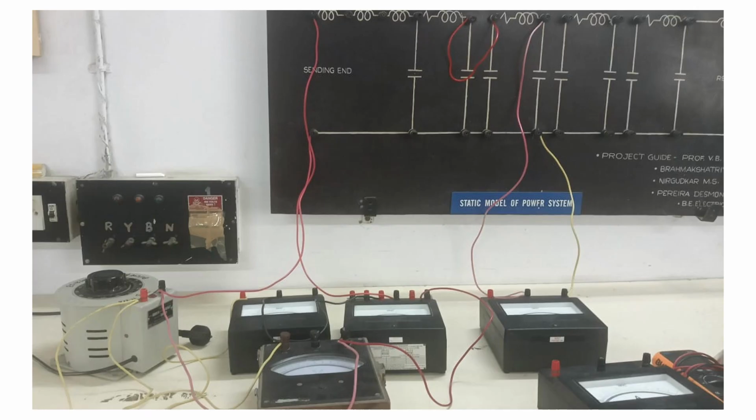Here, this is the connection diagram. First of all, we'll provide the single phase 230 volt supply through this dimmer or auto transformer. Then this is the sending end parameters. These are the receiving end parameters. I have used the model from this to this length. So I will provide the sending end voltage through this auto transformer.